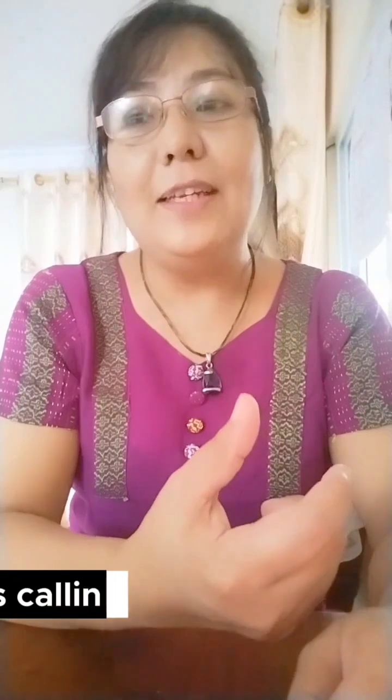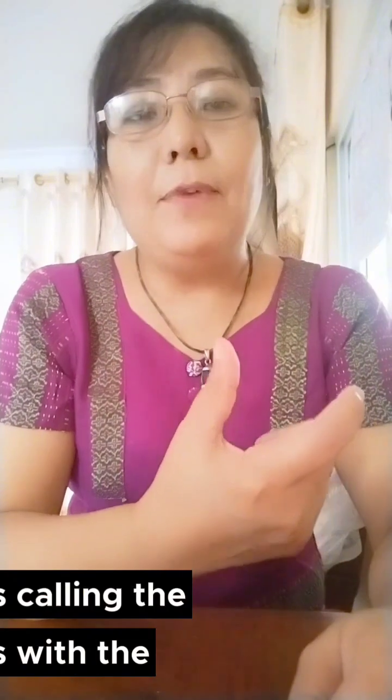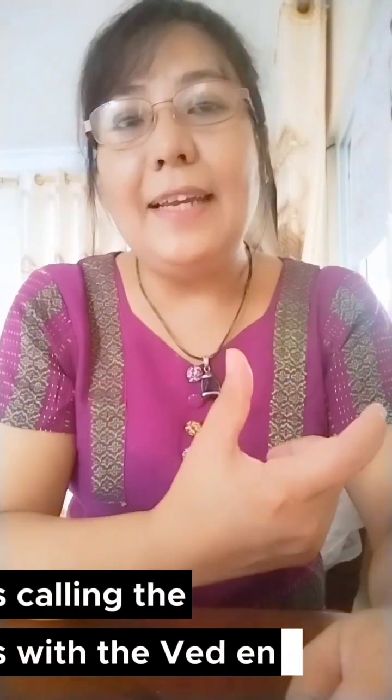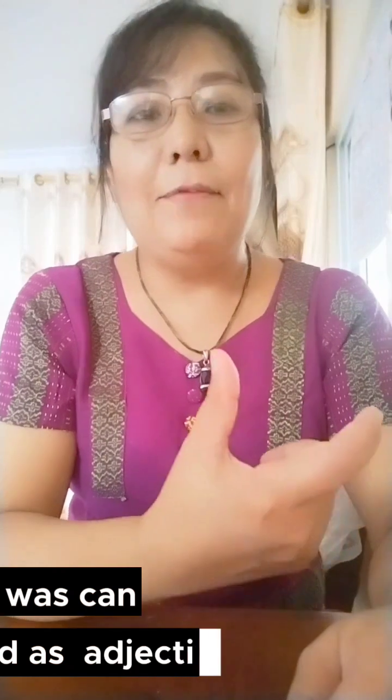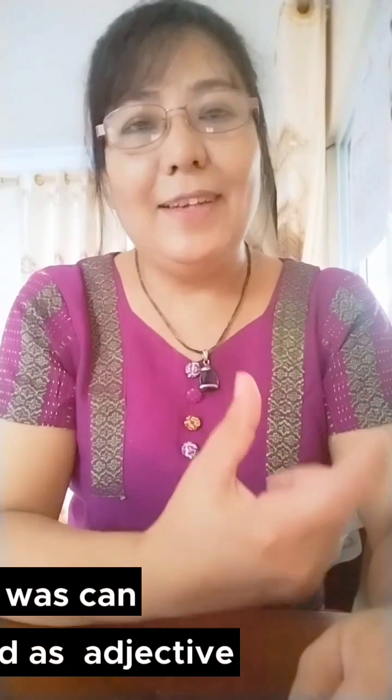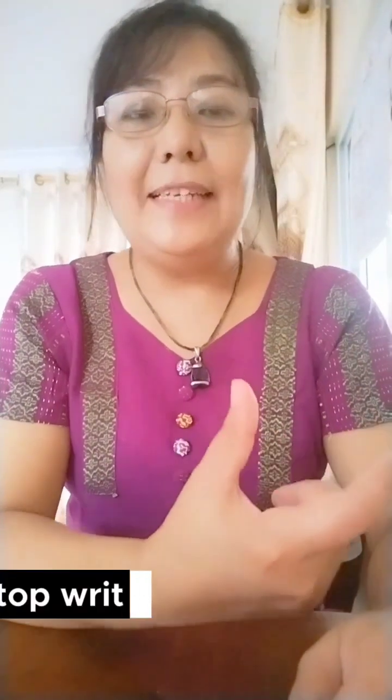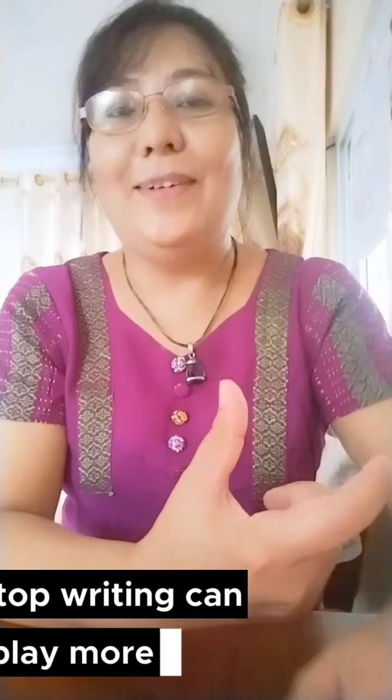So participle phrase writing is writing with the verb -ed or verb -ing. These words can be used in adjective form or adverb form. Forms of writing can be explained more.